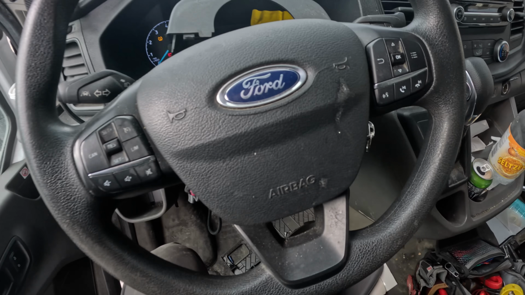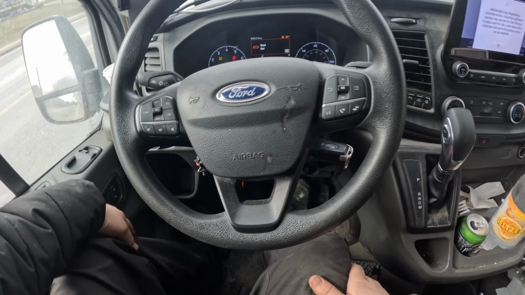I'm driving it somewhere else. This is too scary. Where could I drive it? Into this parking lot?